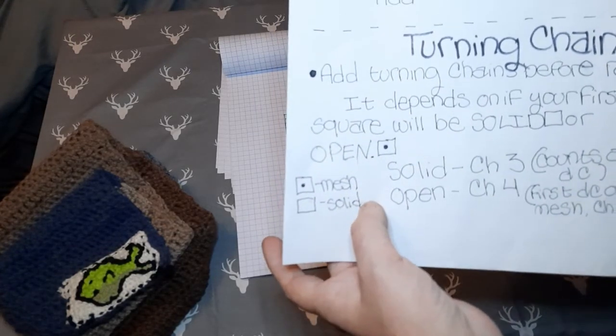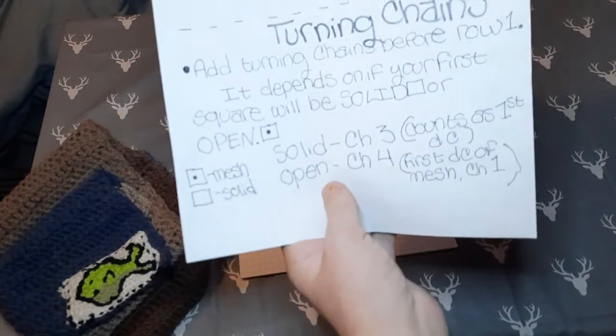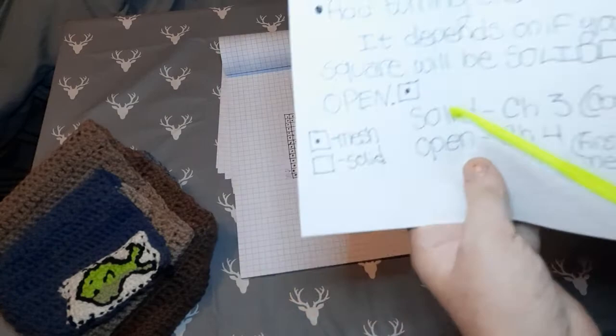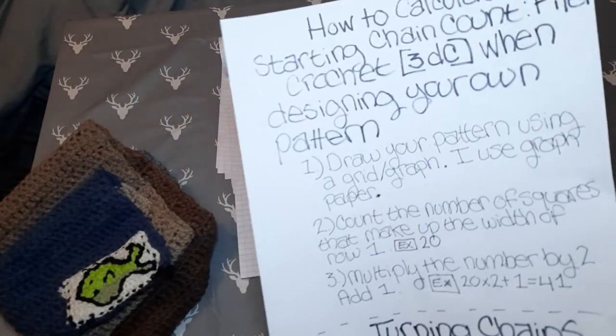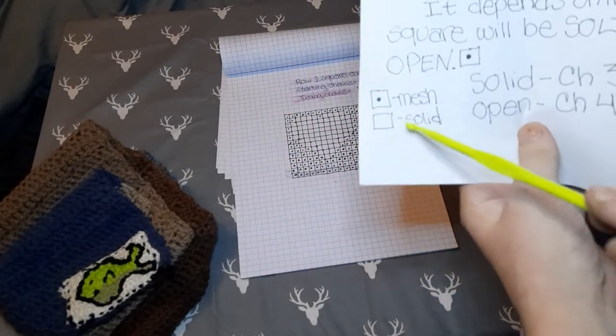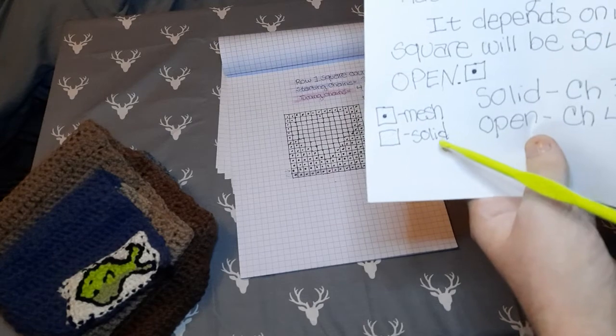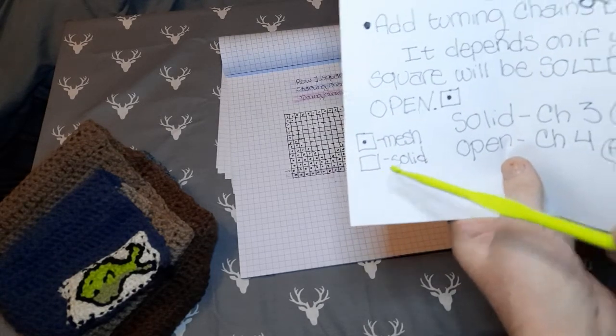So that would mean 3 double crochet stitches in each chain. You're not going to be putting 3 double crochets into the same stitch, but you're going to be going down the chain. So when you see that in a pattern, that means you're going to do 1, 2, 3 double crochets down your row.